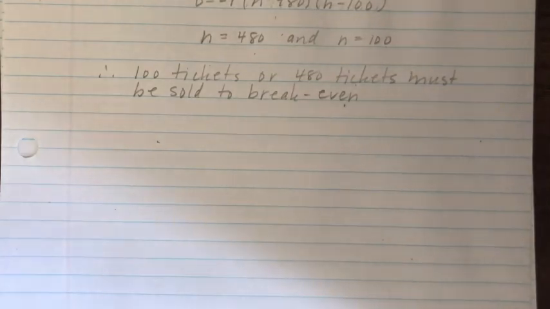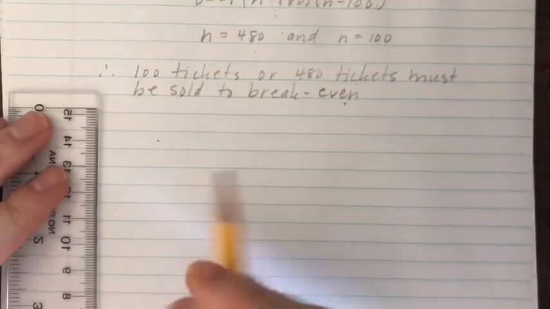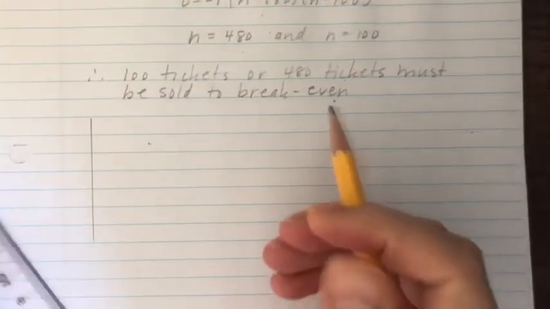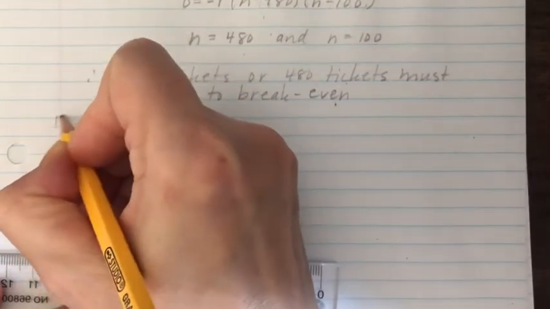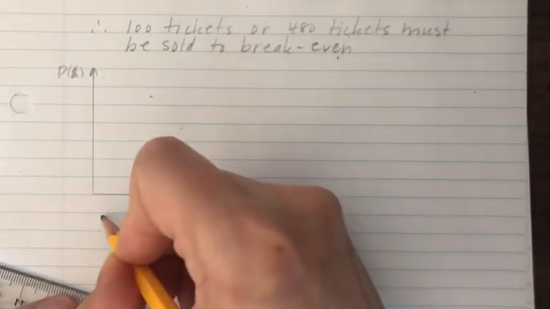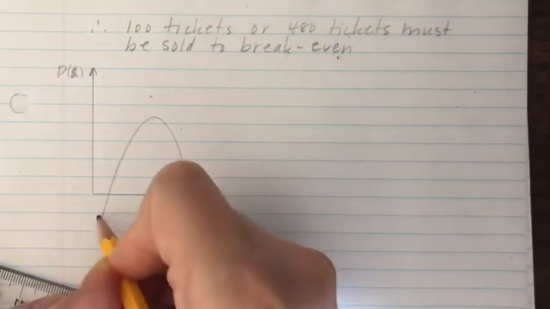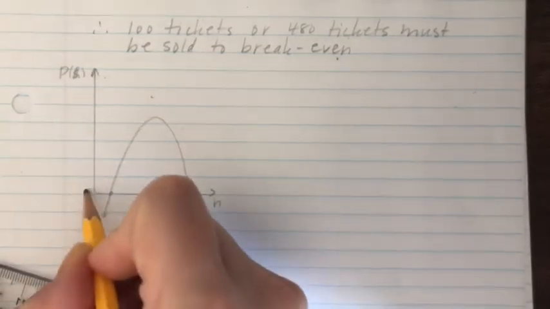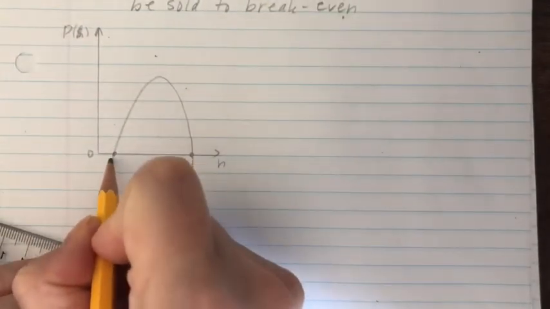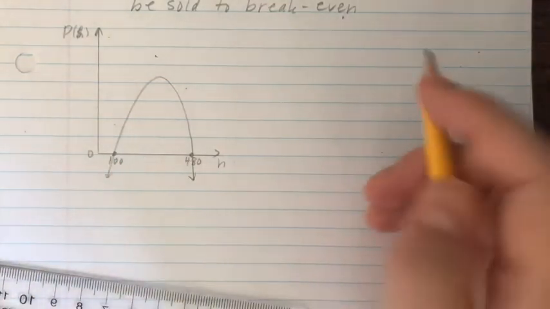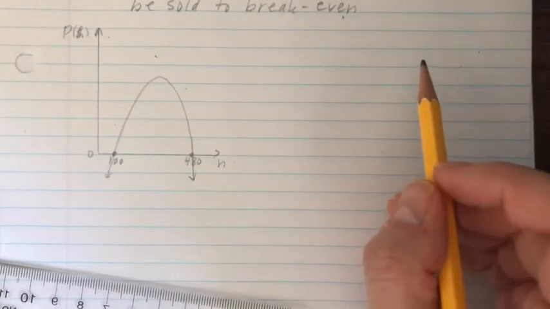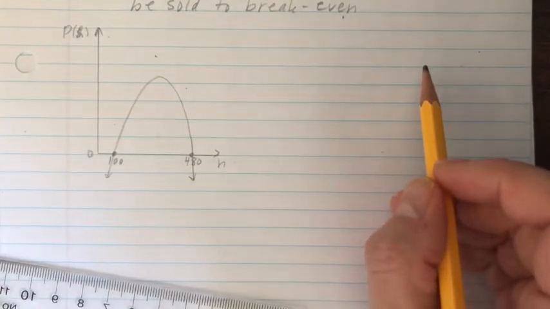What do these numbers represent on a graph? So they represent the x-intercepts. And right here is when profit is 0, and it occurs when 100 tickets or 480 tickets are sold. Now, the next part of the question asks us how many tickets need to be sold in order to maximize the profit.